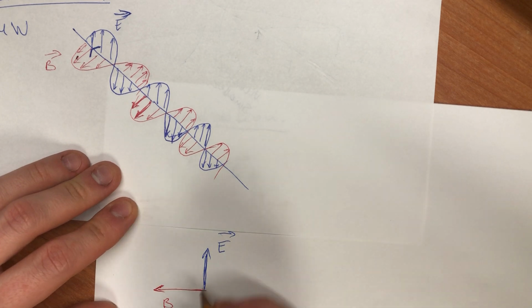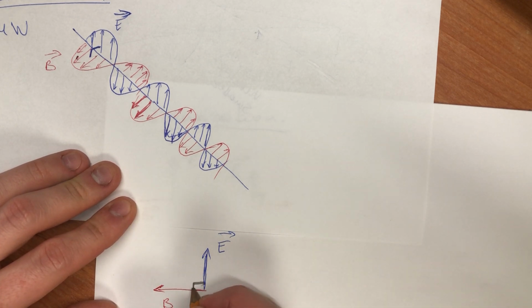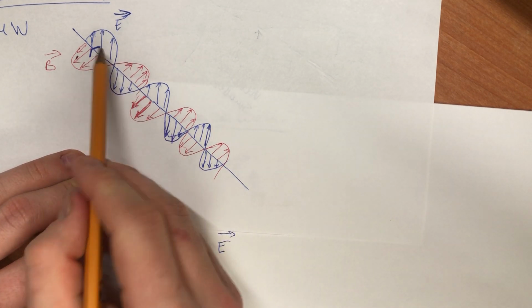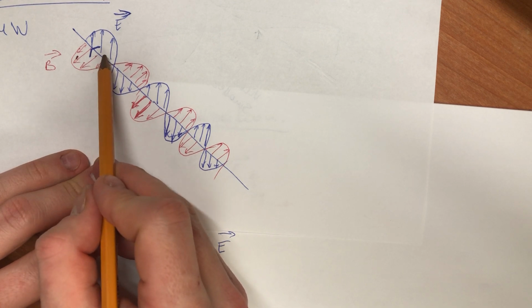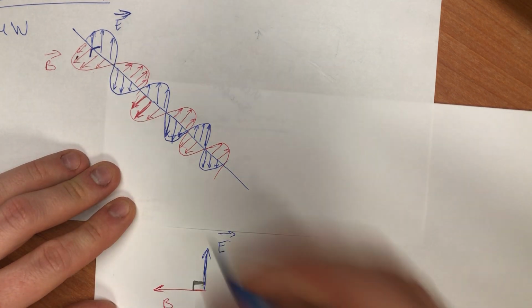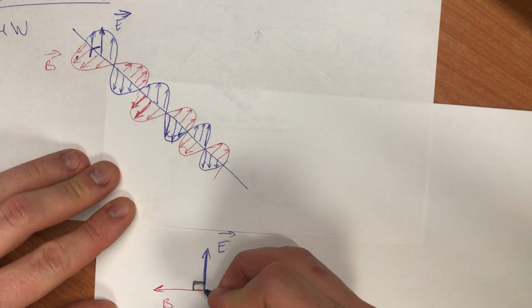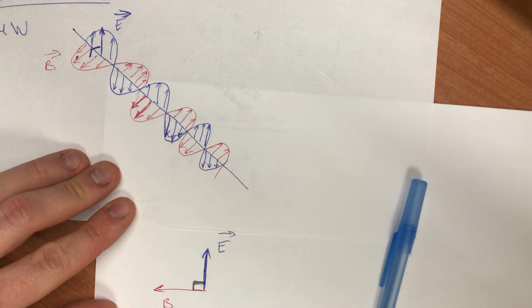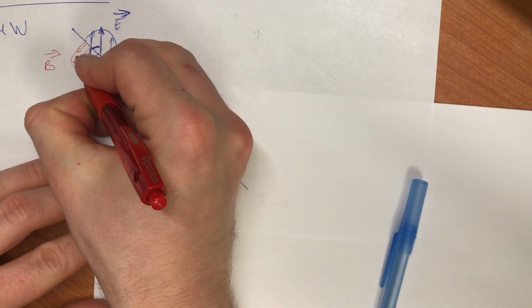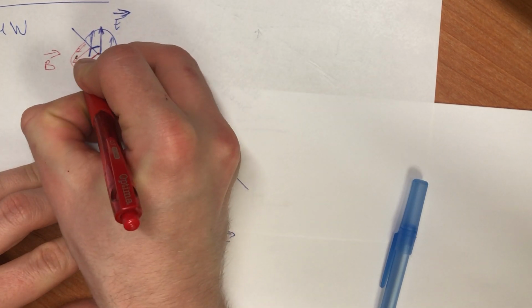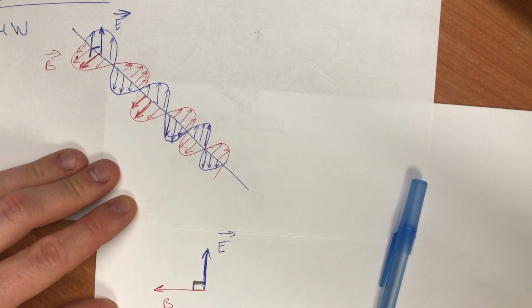If I'm showing the cross section of this wave, you can see that here it is the electric field vector, and here would be the magnetic field vector.